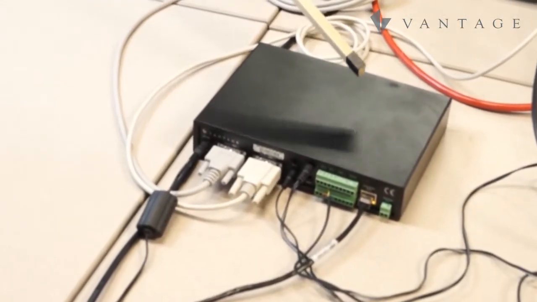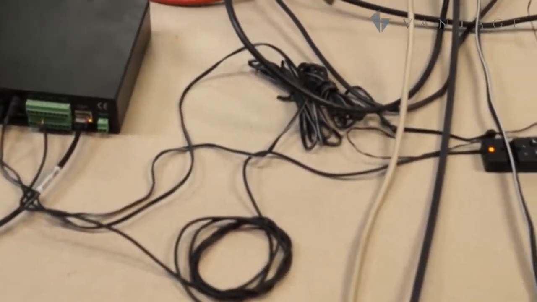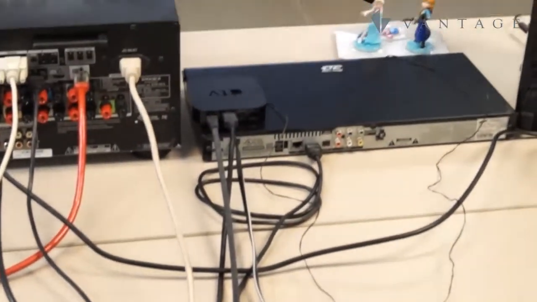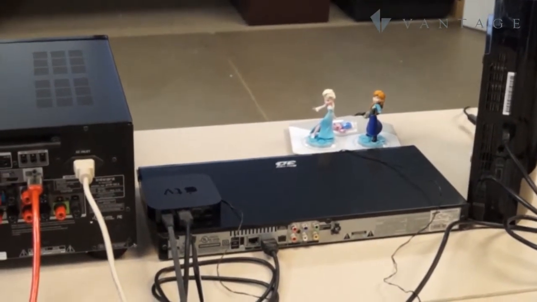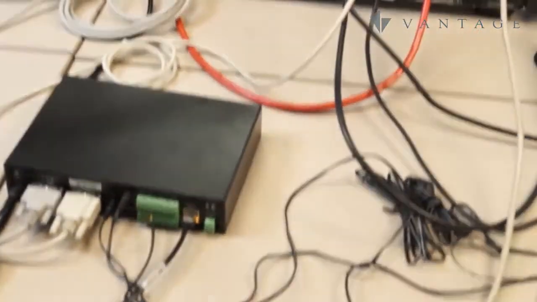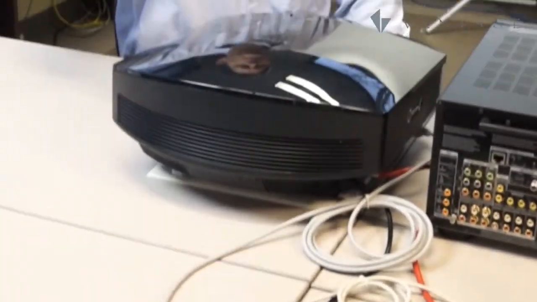The IRX2 has its IR channels connected through IR emitters out to our Blu-ray, our Apple TV, and of course the satellite if that were here. We then have the serial ports coming out to connect to and control the Integra receiver and the Sony projector.